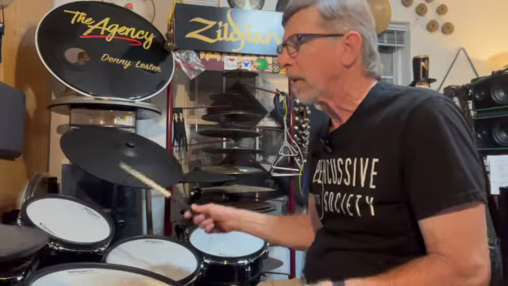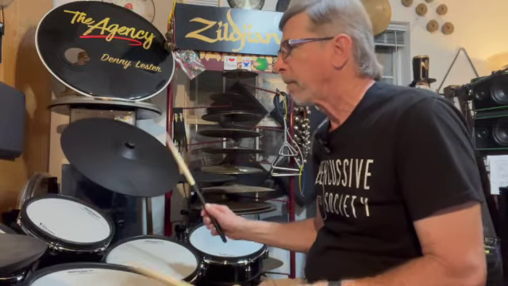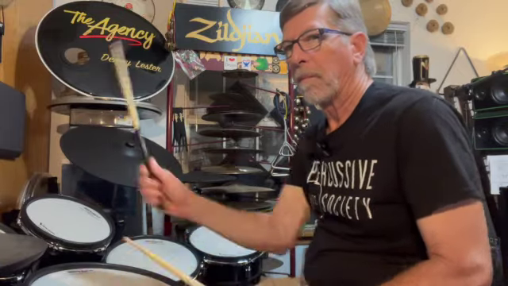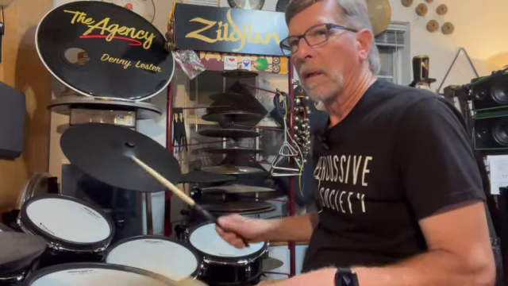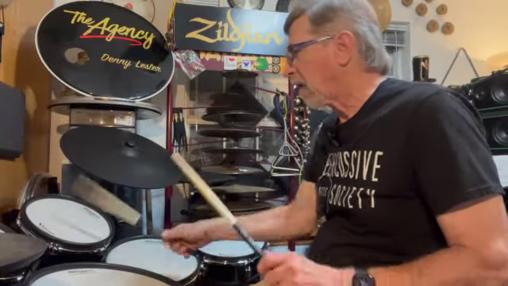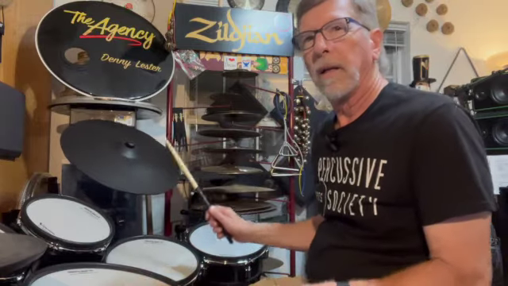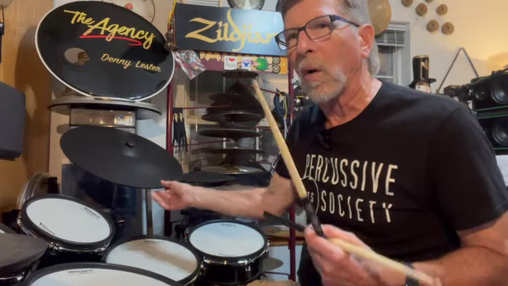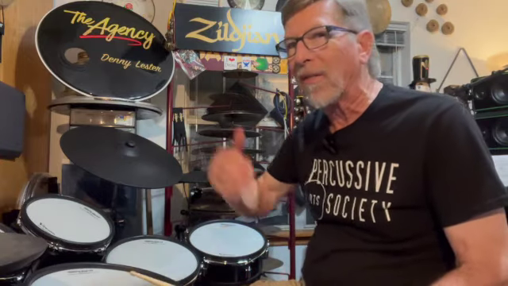Don't do this. No, it doesn't sound good. This is better. So basically, cymbals are only added to the accent played by a drum. So accents are played on drums, and the crash cymbal is added to give it length.